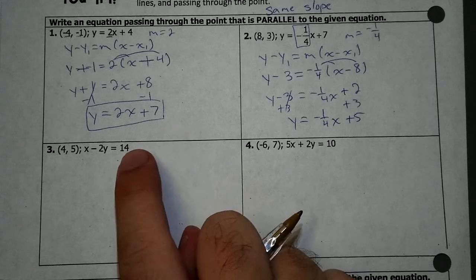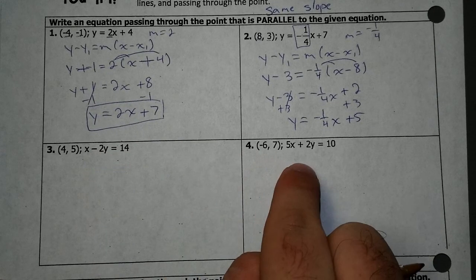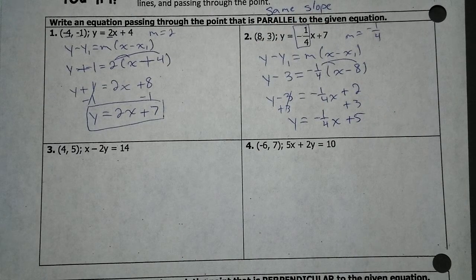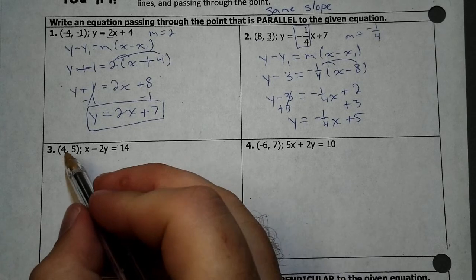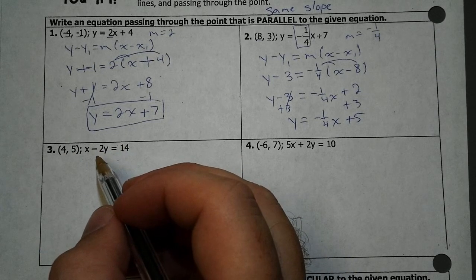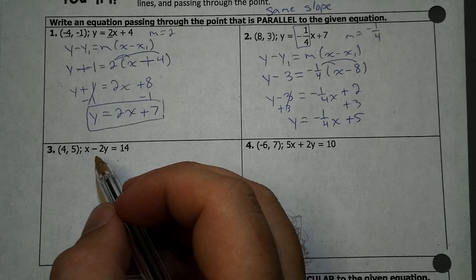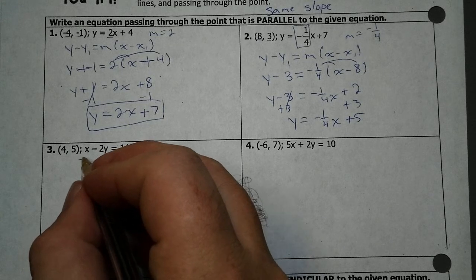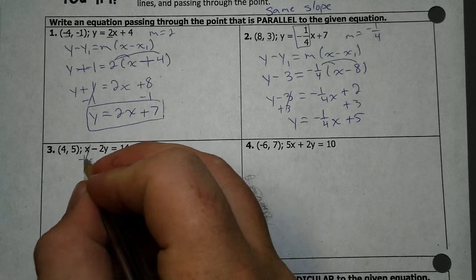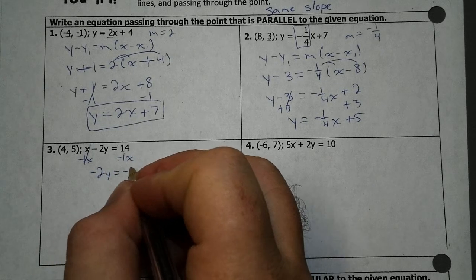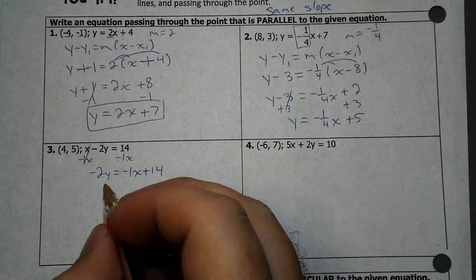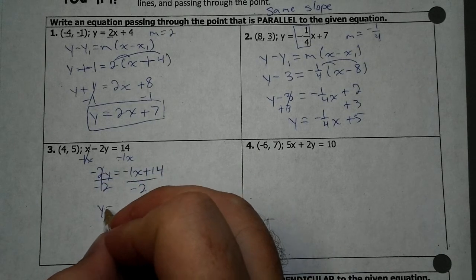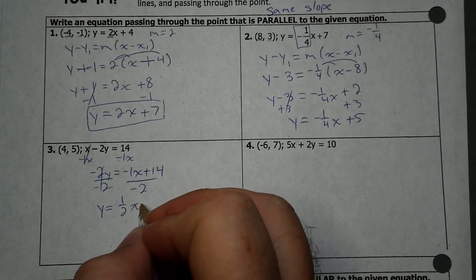Now, on 3 and 4, notice these equations are in standard form. We still have to get an equation that's parallel, so we have to find the slope first. So if I've got a point and an equation, I need it in the y equals form. There's 2 steps to do that when it's standard form. First, move our x. So instead of plus 1x, we're going to do minus 1x. Get -2y equals -1x plus 14. And then we divide by our y, so divide by -2. We get y equals 1/2x minus 7.